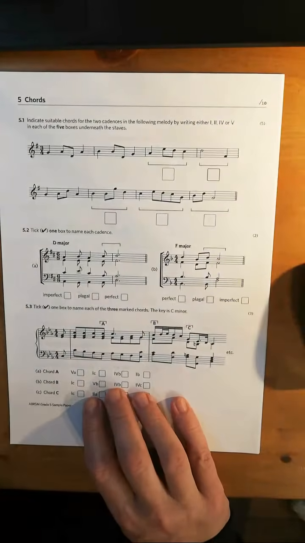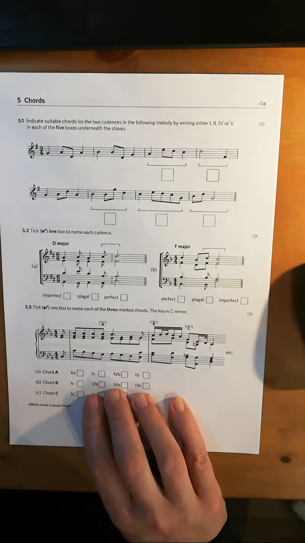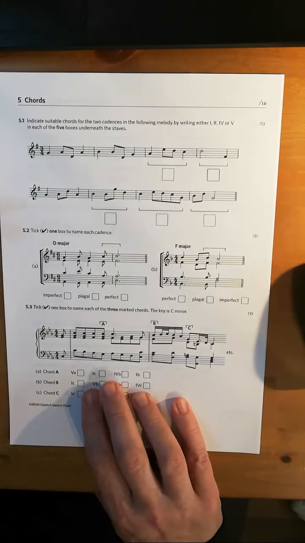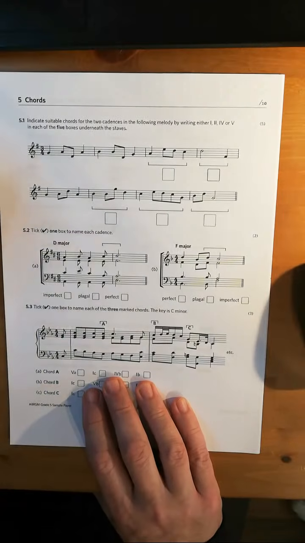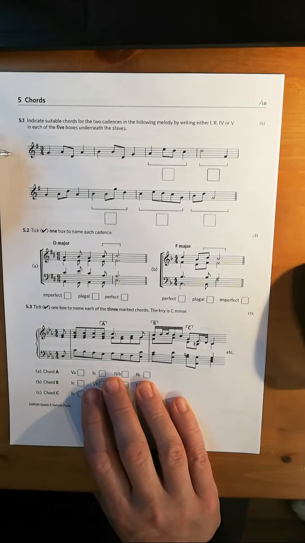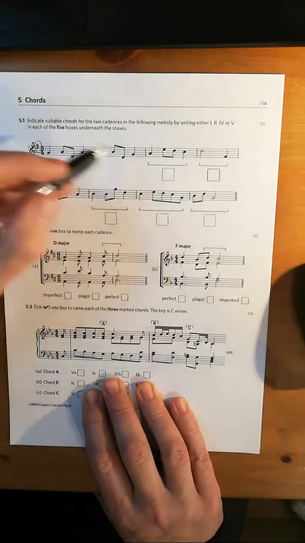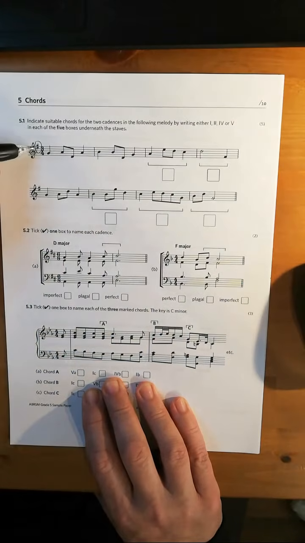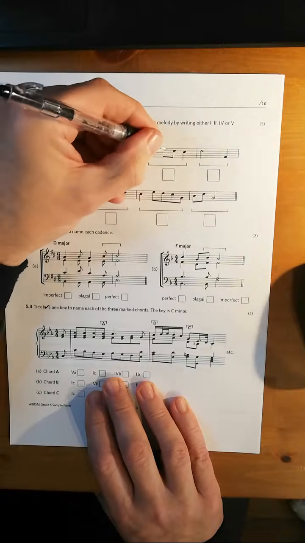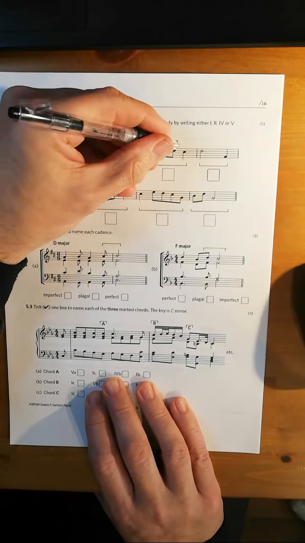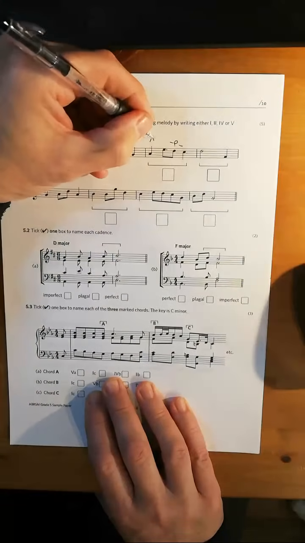Okay, indicate suitable chords for the two cadences in the following melody by writing either 1, 2, 4 or 5. So, we've got to decide the key first. And it seems like G major. All right, it's the first and the last note of the piece. The key signature agrees, so we're in G major. So the first chord here, we have A, C and E, and that's a passing note. We just call that a passing note, right? So A, C and E.